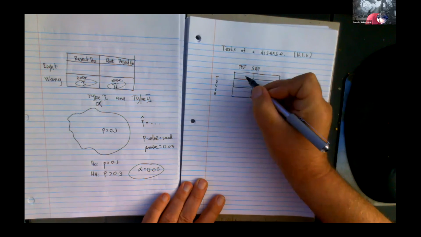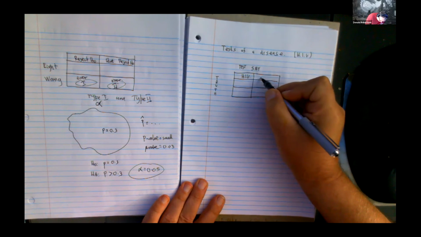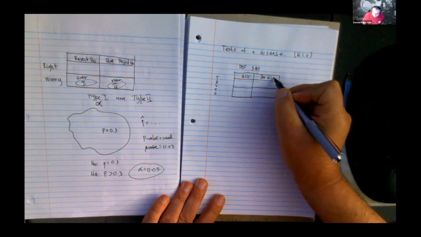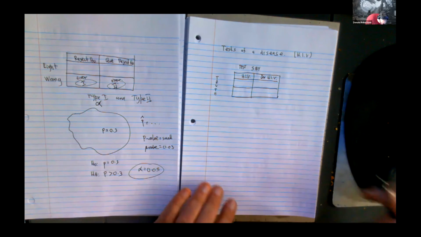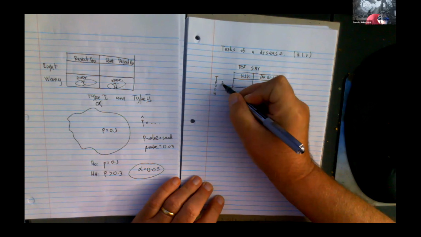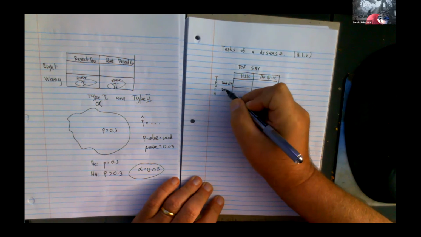Now, the test says you've got HIV, or it says you don't. Isn't that the way a lot of disease tests work? You've got COVID or you don't. You've got HIV antibodies or you don't. You've got malaria or you don't. That's kind of what tests for diseases do. And the truth is, you have HIV or you don't have HIV.